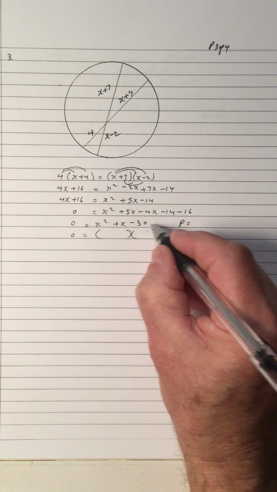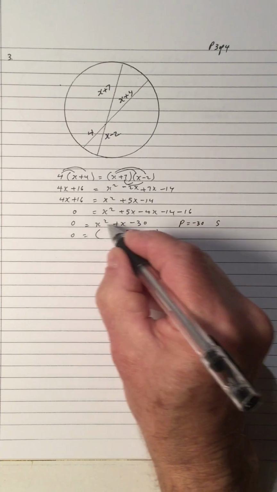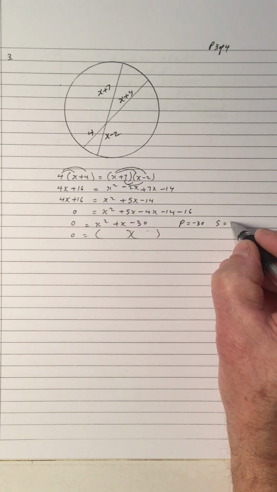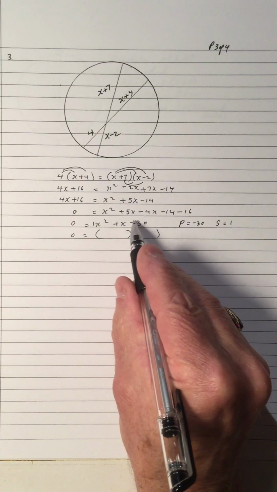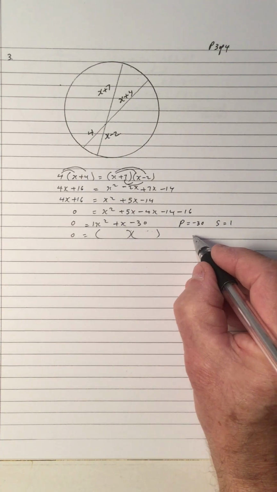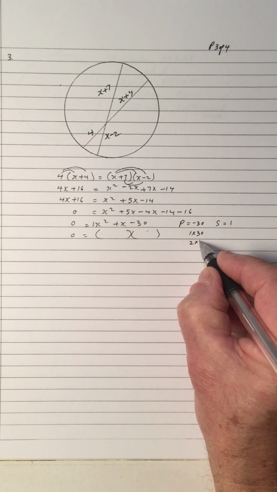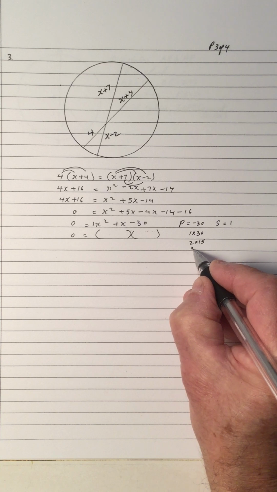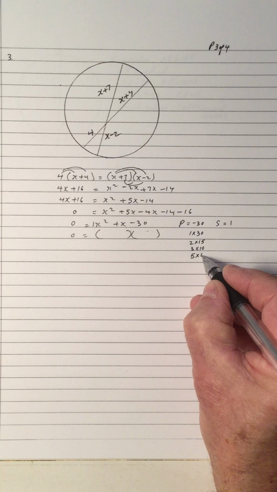The product is right here, negative 30. The sum is in the middle, 1. Remember, this is a 1, so it's easy to do. This is the product and this is the sum when the A is 1. So what are the factors of 30? 1 times 30, 2 times 15, 3 times 10, and 5 times 6.